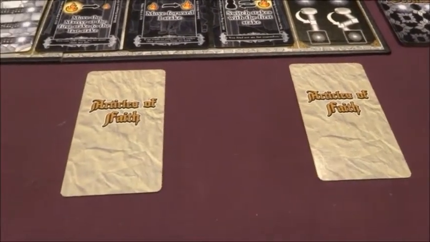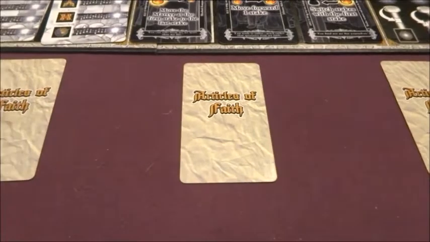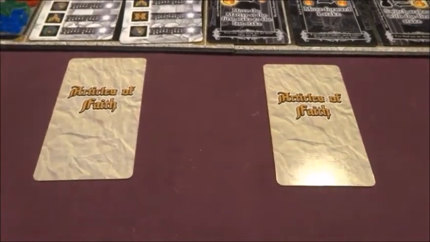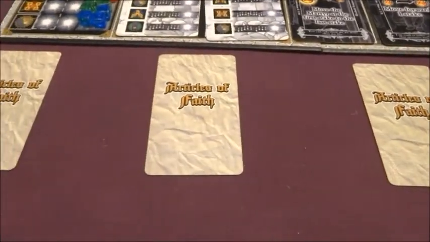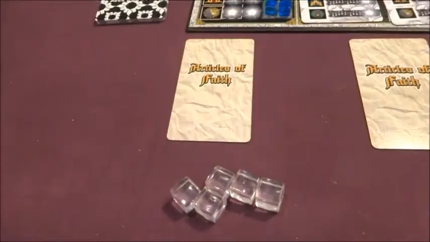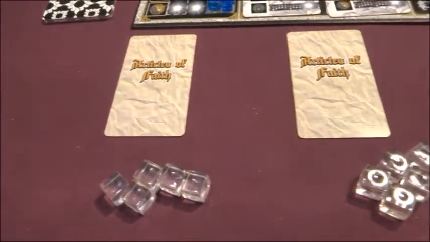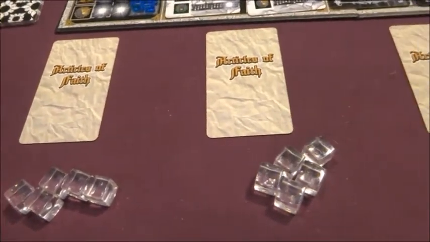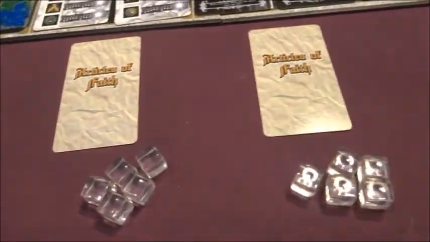Randomly deal each player 1 Articles of Faith card, which they should keep hidden from other players. The rest of the Articles of Faith cards can go back into the box. Give each player 5 breath cubes. Note that there are a different number of breath cubes provided based on the number of players.